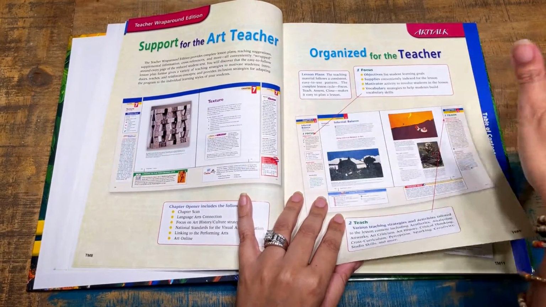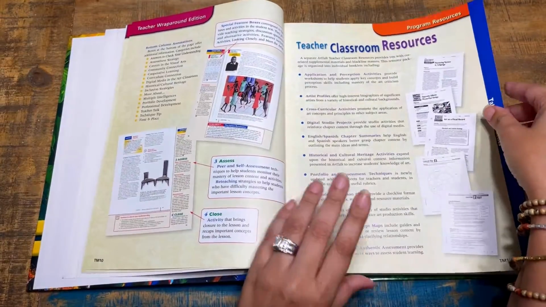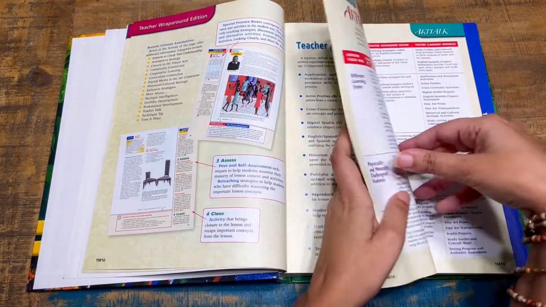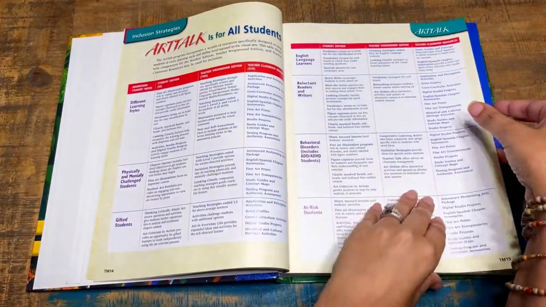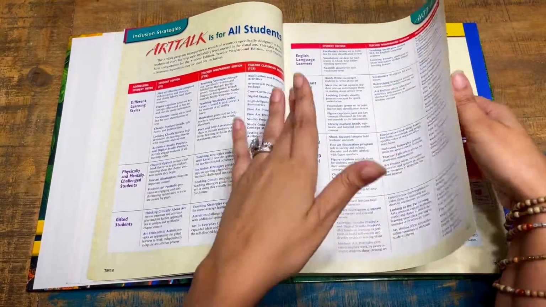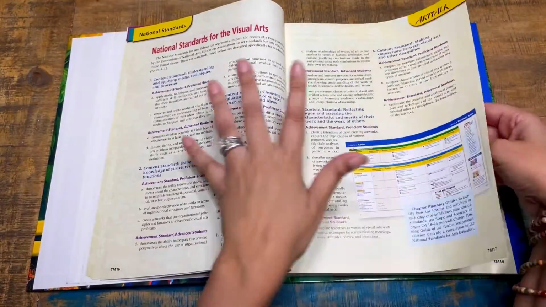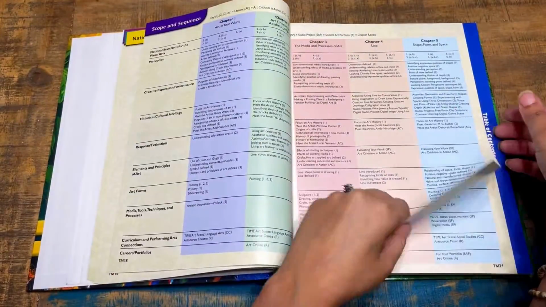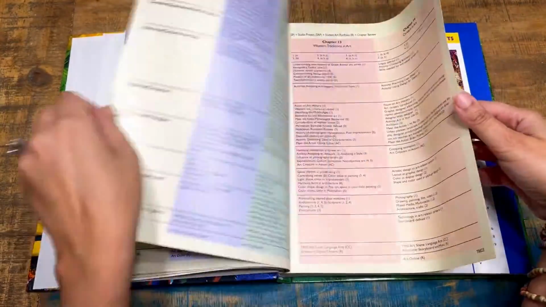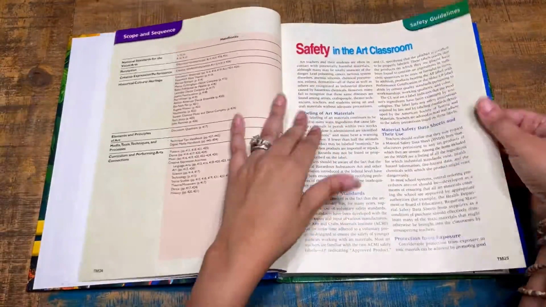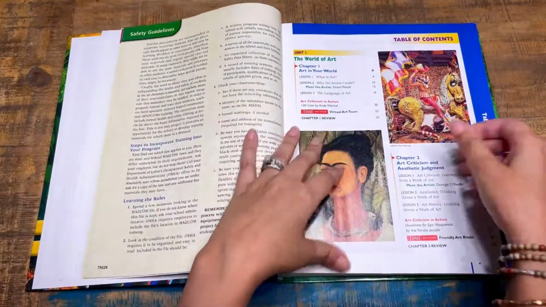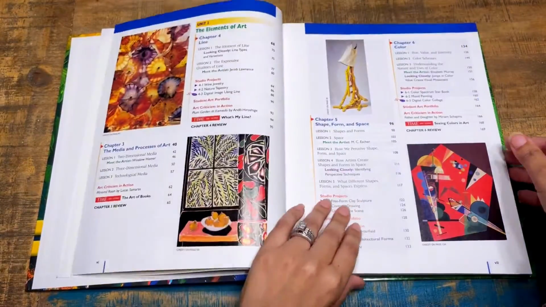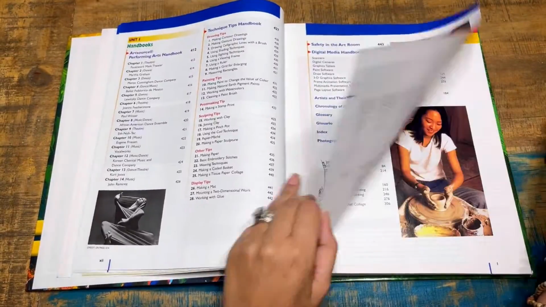So the focus, the objectives, the lesson plans, and all that jazz. And then you have some extra resources that if you get your hands on it, great. If not, then, you know, everything you pretty much need is in here. You have inclusion strategies. That's for classrooms, so you don't need to worry about that. National standards, unless you really want to know that, then you don't need to really worry about that. And then safety, again, the same thing that you saw in the middle school text. And then you start with the table of contents, and we already looked at that.